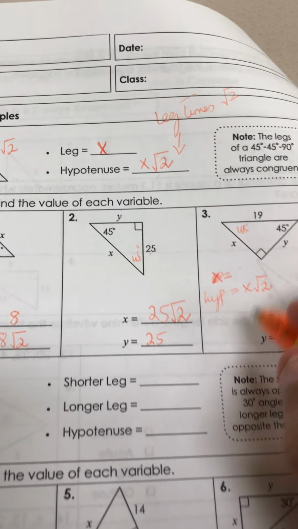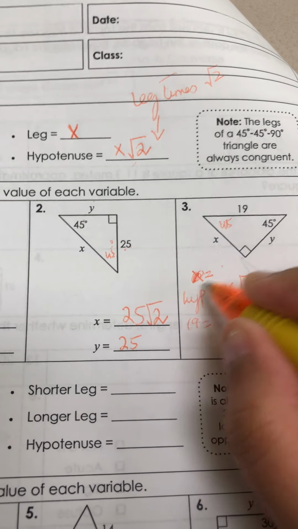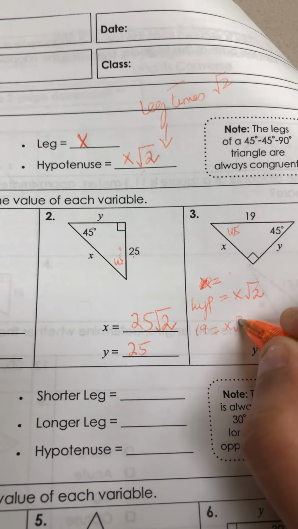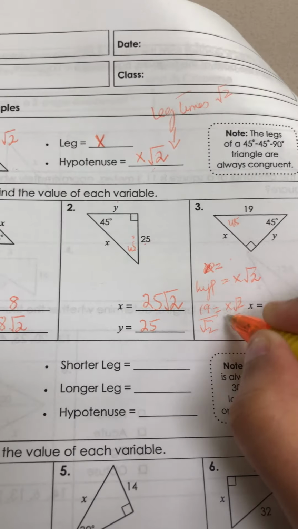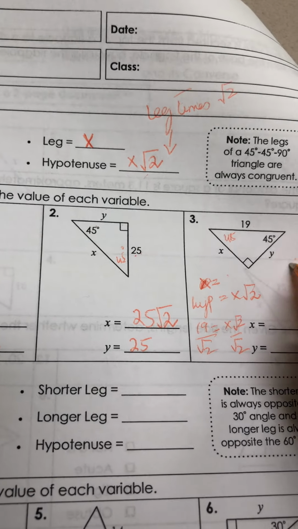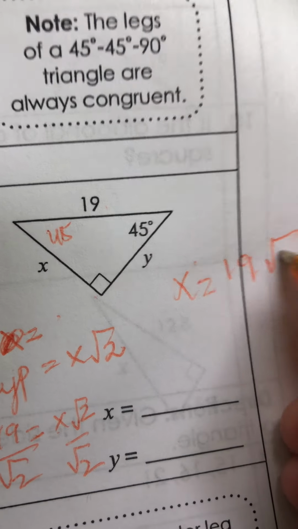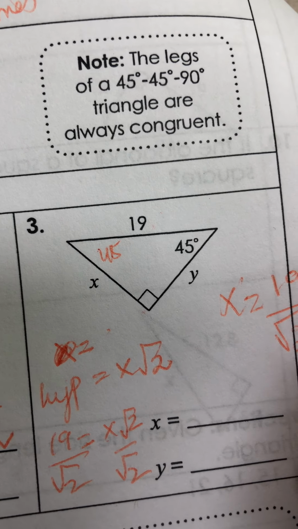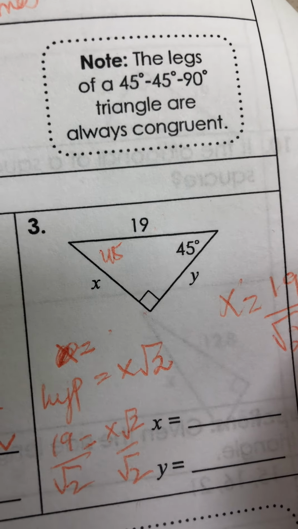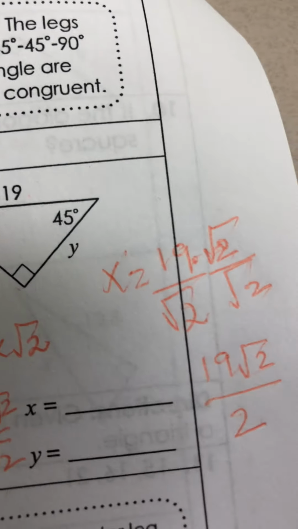So I have 19, my hypotenuse, equals x square root 2, and to find x I divide both sides by square root 2. I get x equals 19 over square root 2. Now we cannot have square root 2 in the denominator, so I multiply and divide by square root 2 to rationalize it. I get 19 square root 2 over 2.